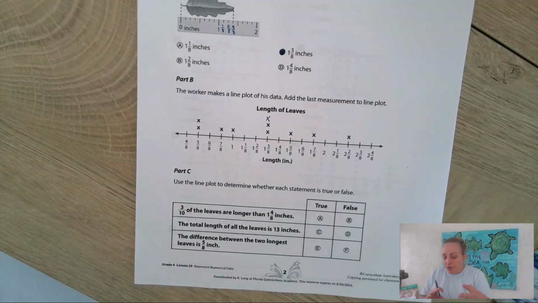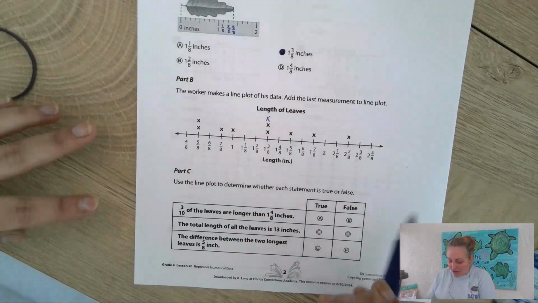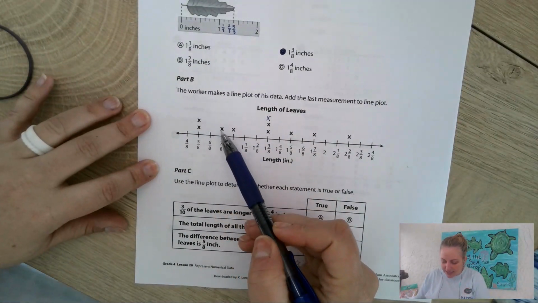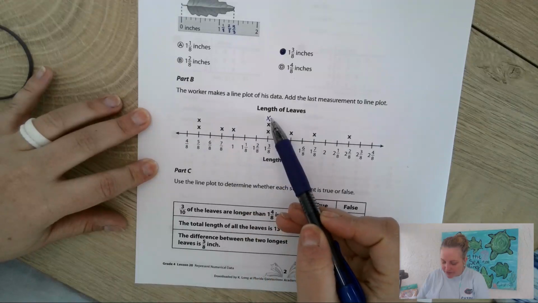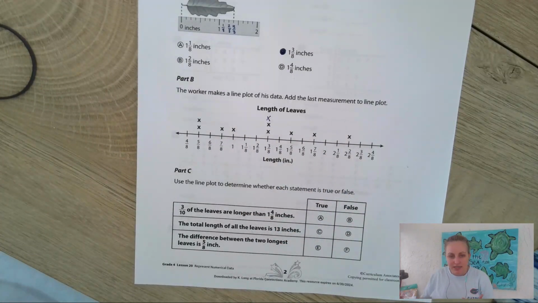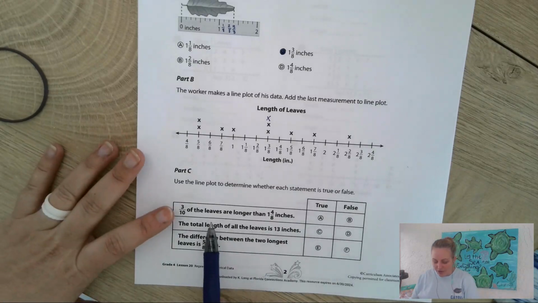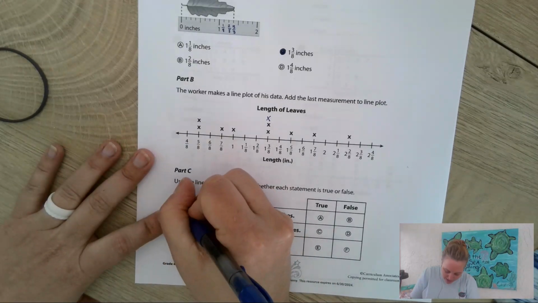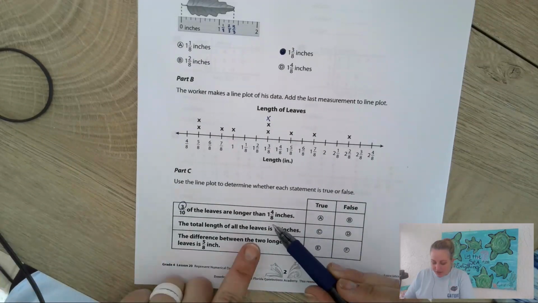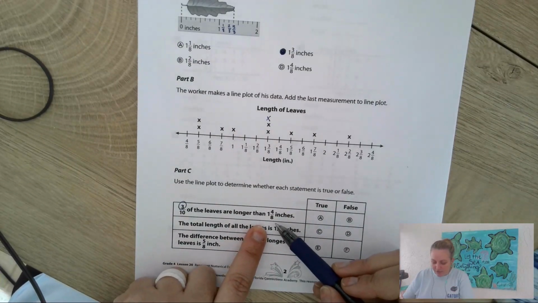Remember, the whole data set, every little X would be like the whole, right? There's 10 X's, 1, 2, 3, 4, 5, 6, 7, 8, 9, 10. So that would represent 10 tenths. So I want to know if there are 3, this 3 is telling me how many X's are longer, that means bigger, than 1 and 4/8.